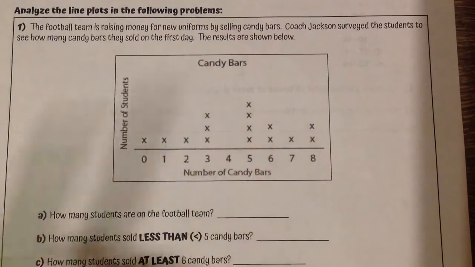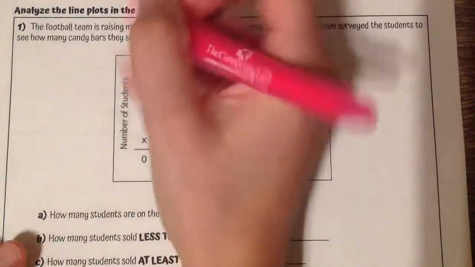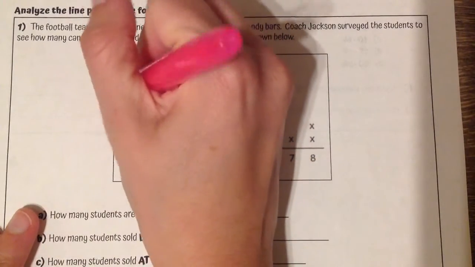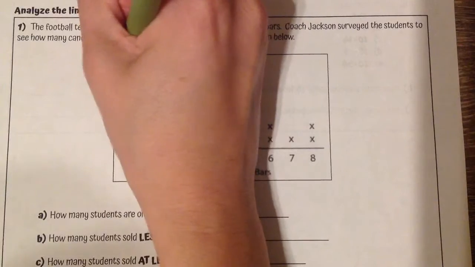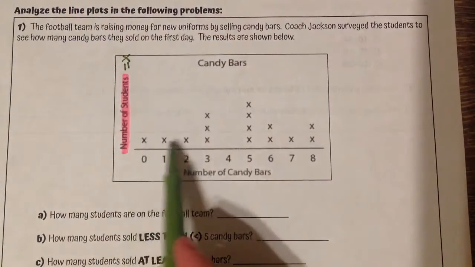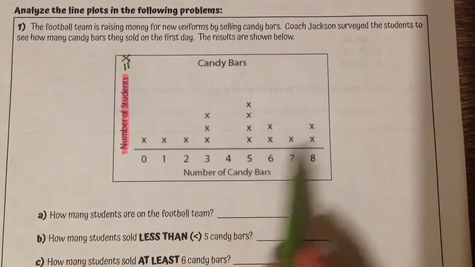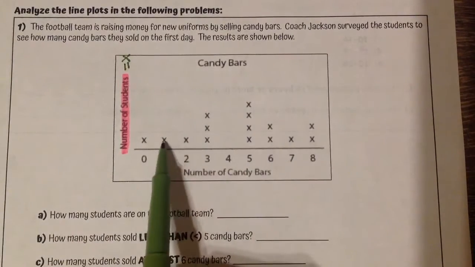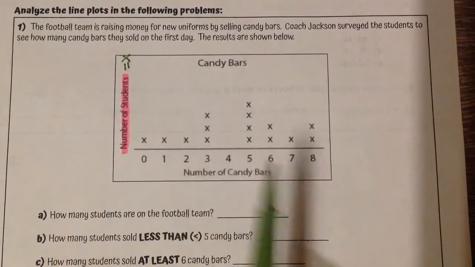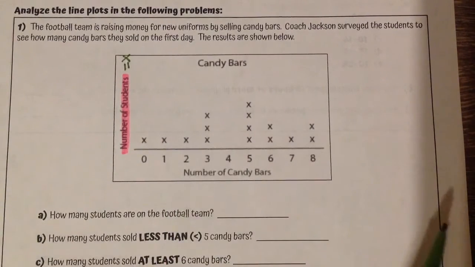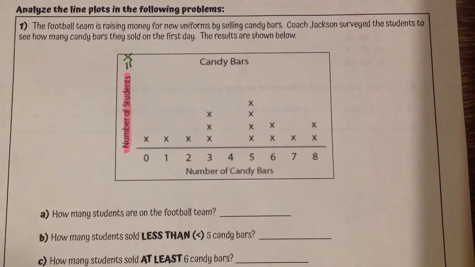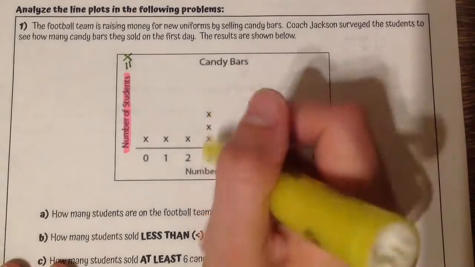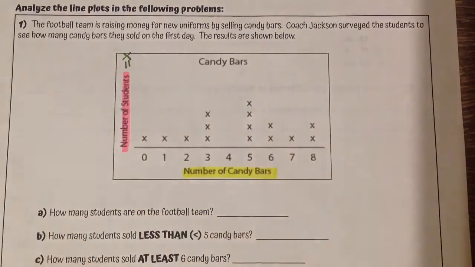So, in the chart, a couple things that we're going to be looking at. When it's asking us about the number of students, that specifically is what we're looking at with those X's. So these X's are representing the number of students. So one student had 0, one student had 1, one student sold 2, 3 students sold 3, no students sold 4, and so on. Okay? And then the other one, I'm going to highlight it in a different color, is the number of candy bars. So that's when it's asking us specifically about the candy bars.